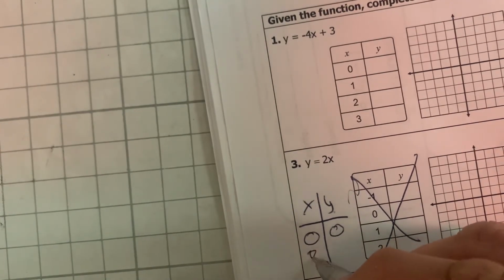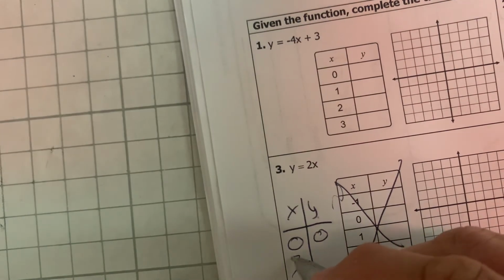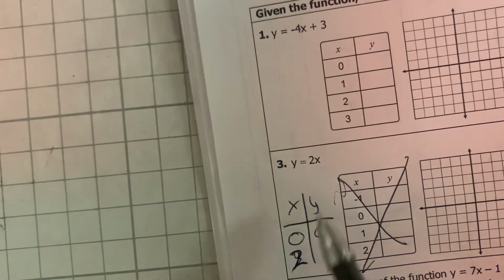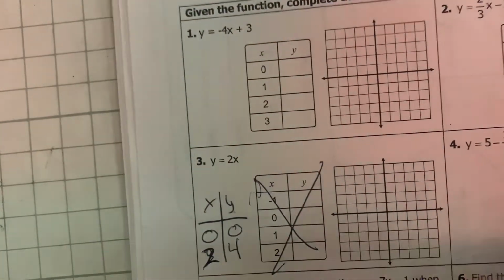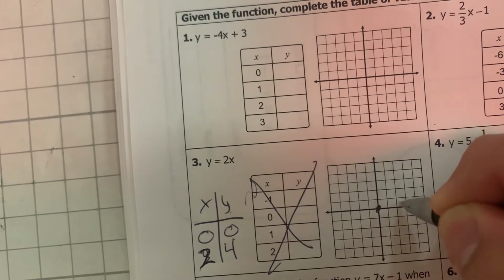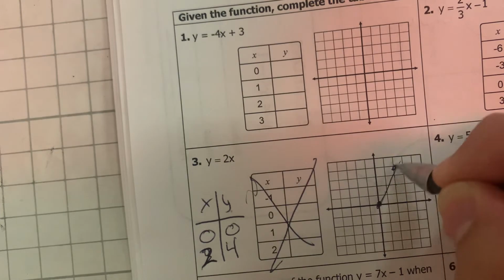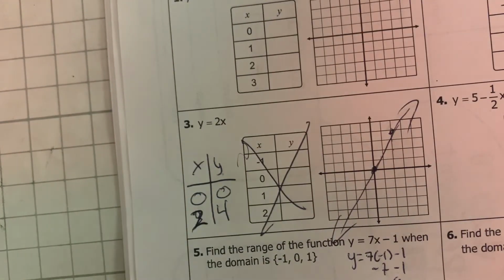No, let's not use 4. Let's use 3 because I don't think... I can't even go to 6. So let's just choose 2. So if x is 2, plug it in. 2 times 2 is 4. And all you got to do is plot these points. And on Delta Math, it connects it for you. That's all you're doing. You need to create your own table.